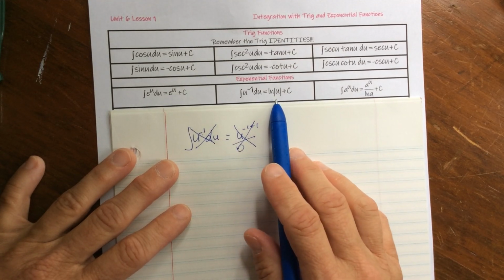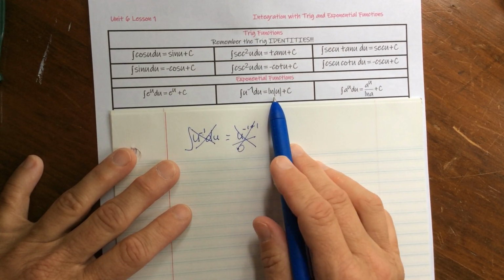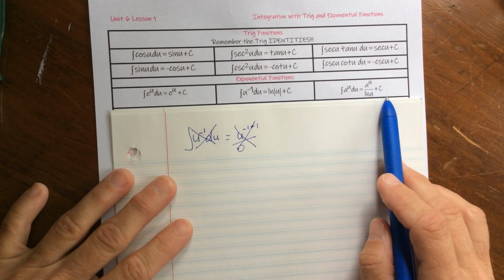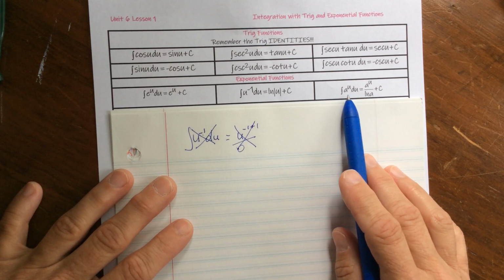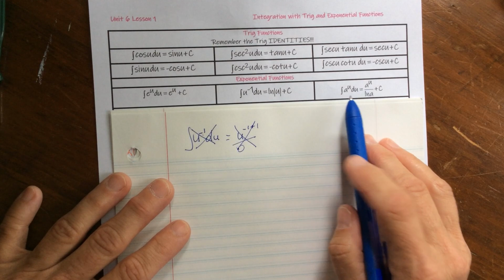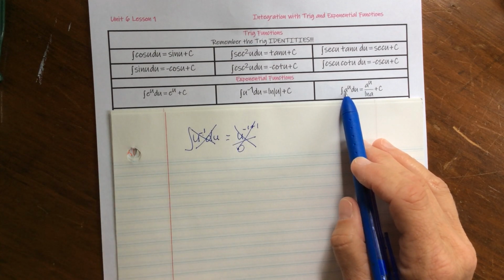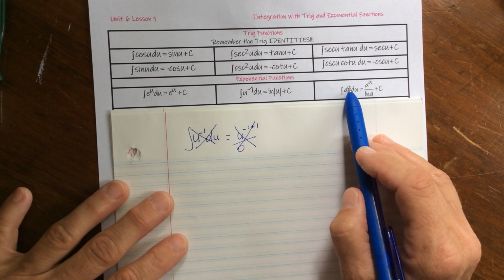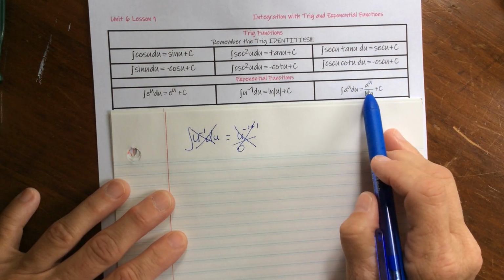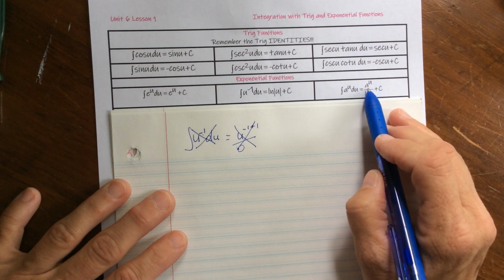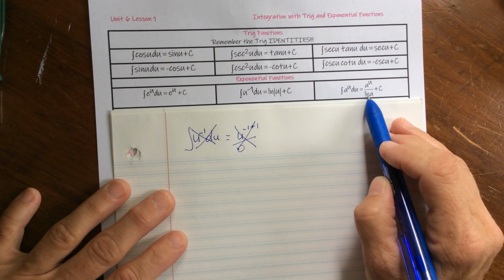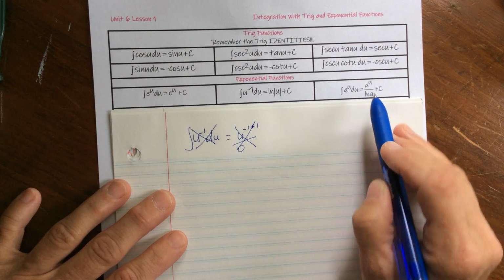Now I'm going to come back in just a minute and talk about why this involves the absolute value. But let's run through this one quickly. If we want to find the antiderivative of an expression that involves a number raised to a power involving a variable, then its antiderivative is going to be that function, a to the u, divided by the natural log of a.